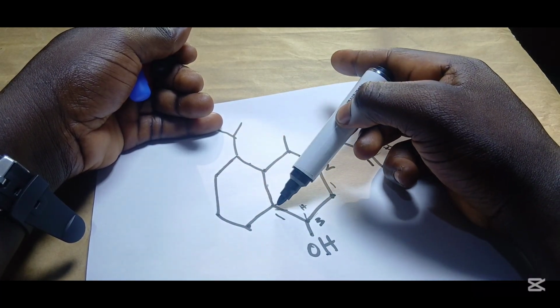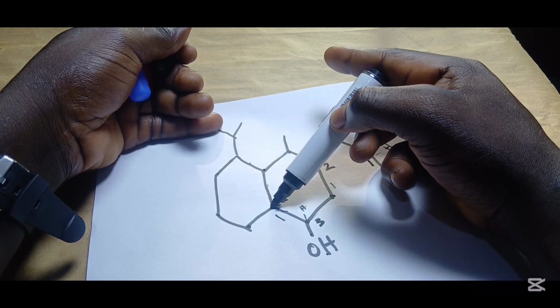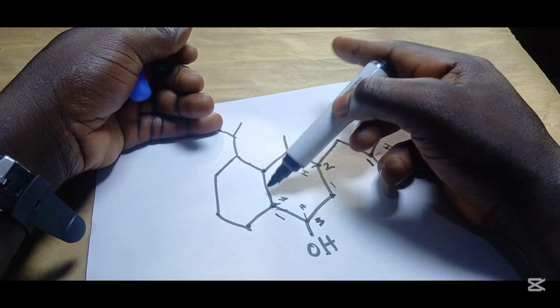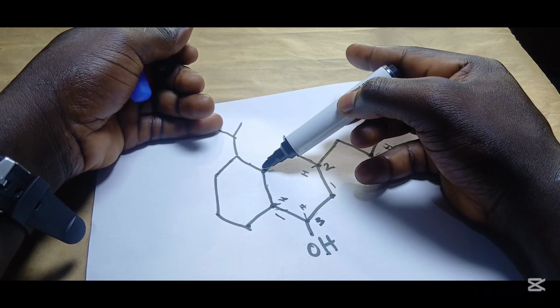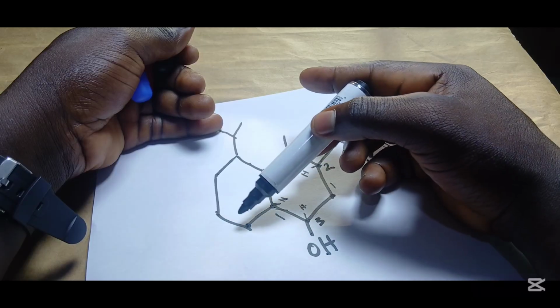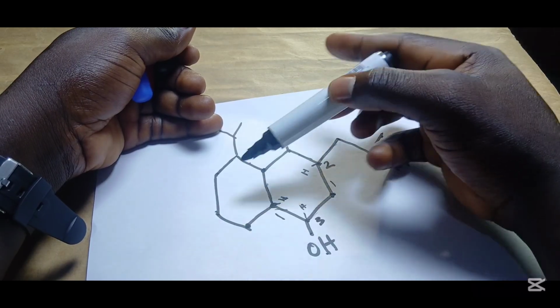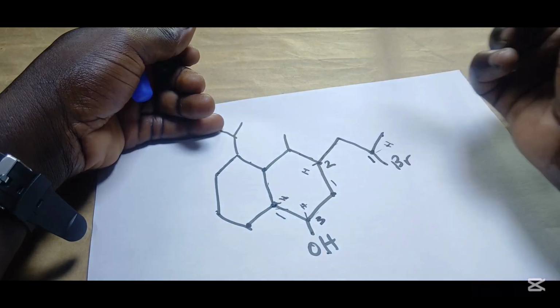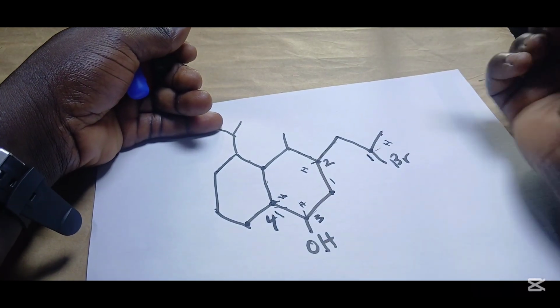So let's look at the first carbon joining the carbon center. The first carbon joining the carbon center here has 2 branches, right? But the first carbon joining the carbon center here has no branches, just straight. This tells us that this side of the molecule is different from this side of the molecule. So the center here is a chiral center. So let's name it 4.